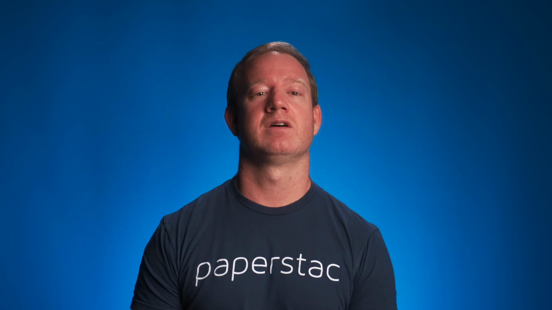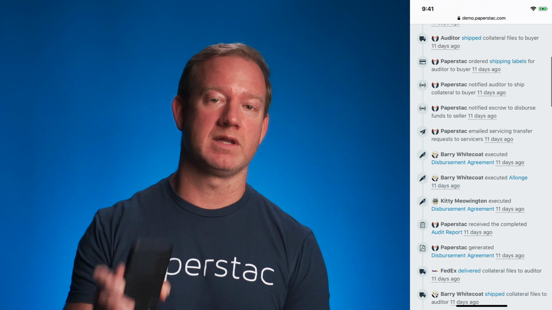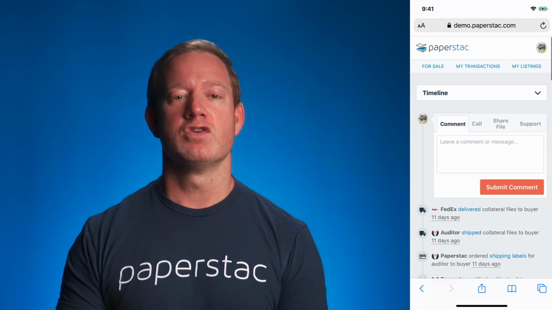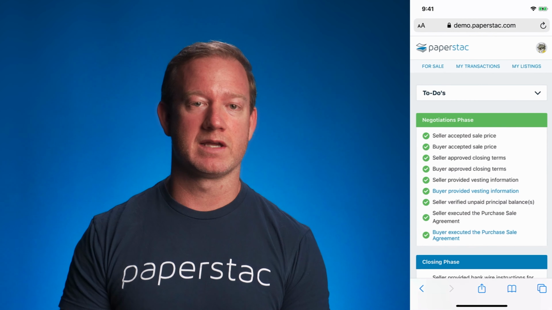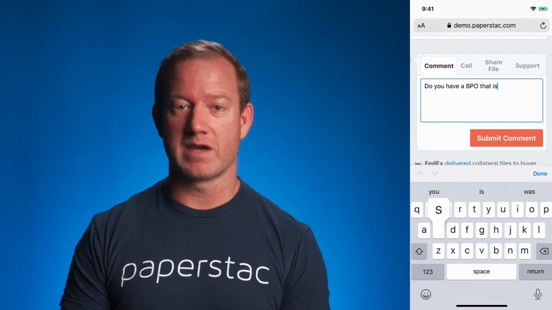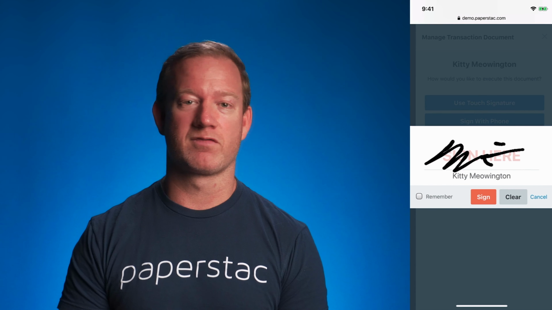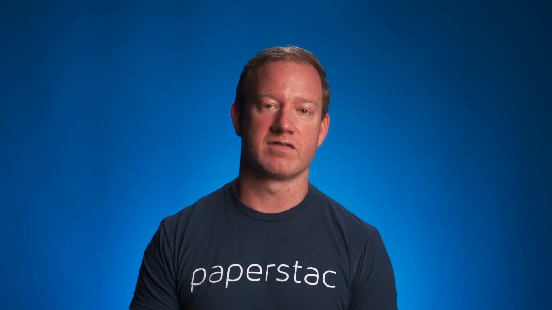The first thing on my list has to be the new responsive layout. All the interactions you were doing on your computer can now be done comfortably on your mobile phone. You can browse your transactions timeline or to-dos, leave messages, negotiate price, sign documents, and perform your entire mortgage closing in a new mobile-friendly interface.